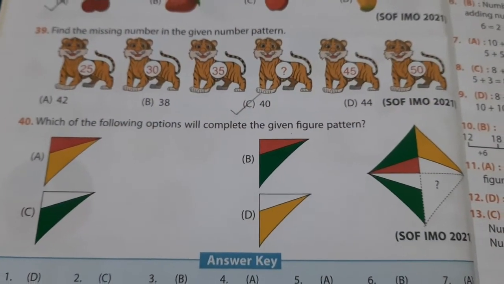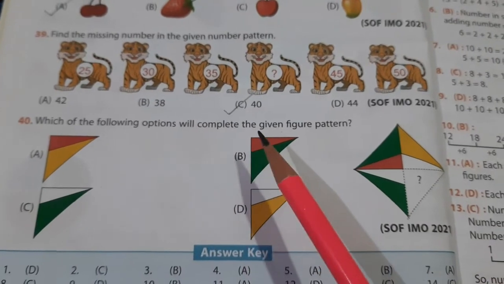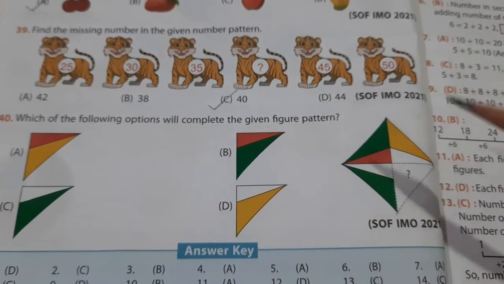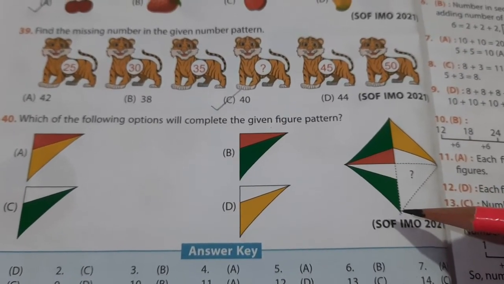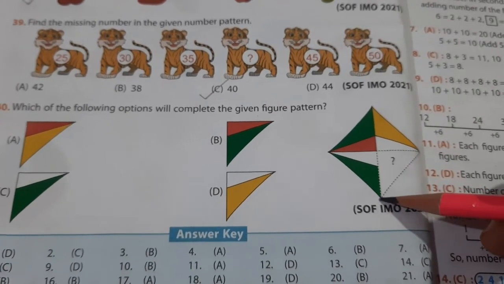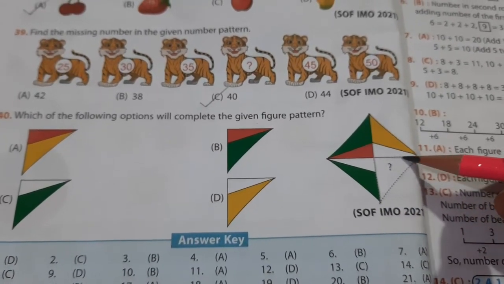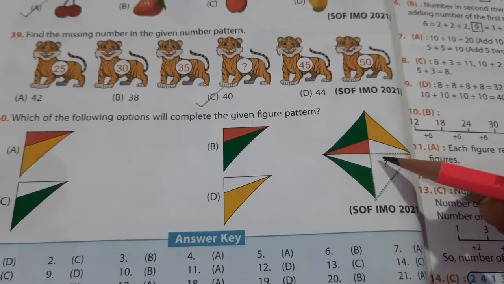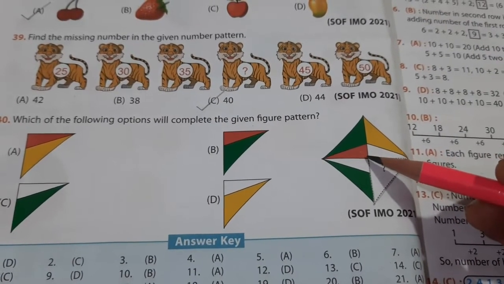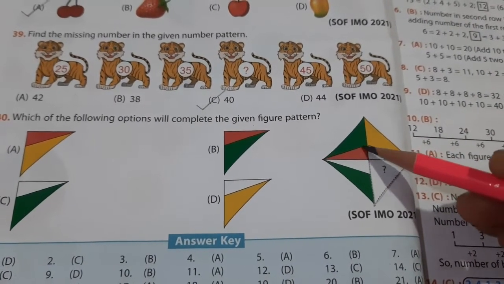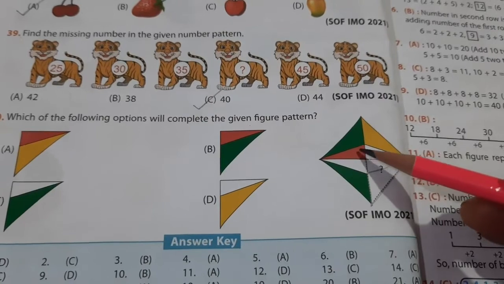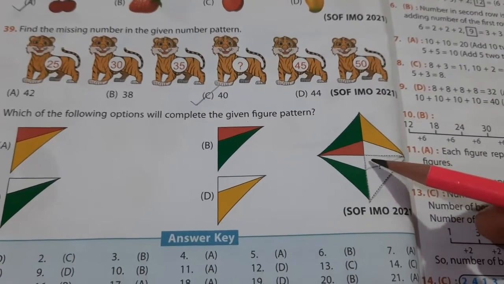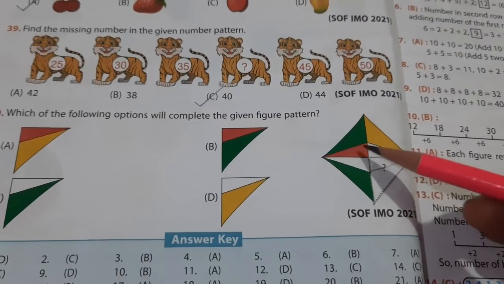Let us look at the next question. Which of the following options will complete the given figure pattern? So, let us first start completing this figure pattern. Let us start with tracing. Alright, so I am done with the tracing. Now, as you can see, this particular pattern is having this figure. This figure is going to then have a symmetry with red color.